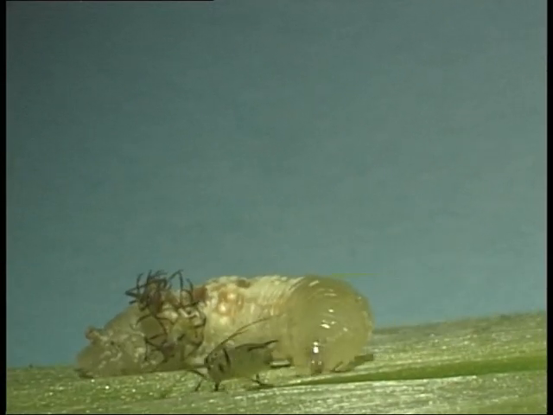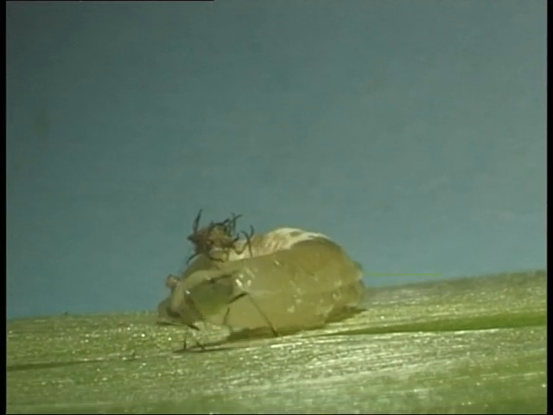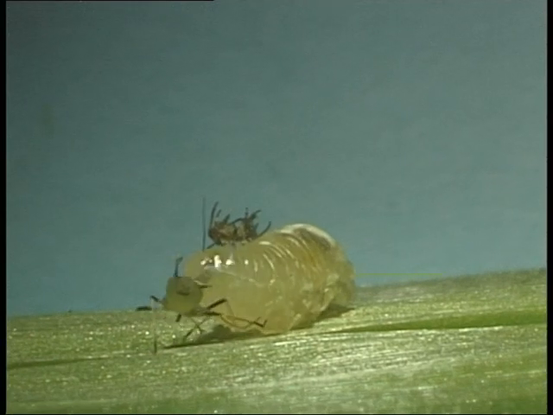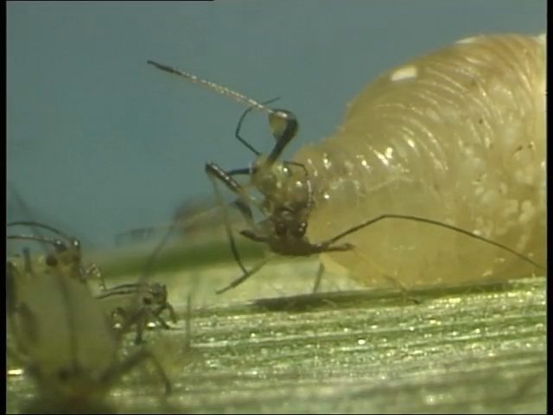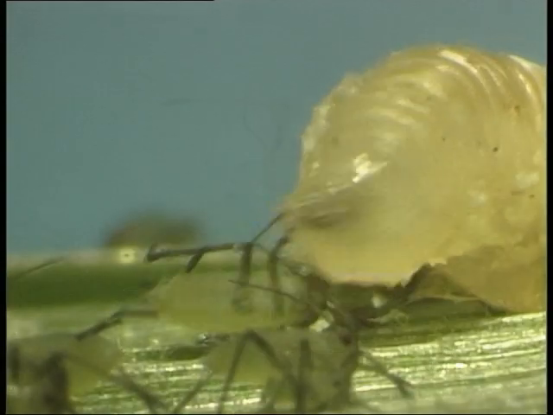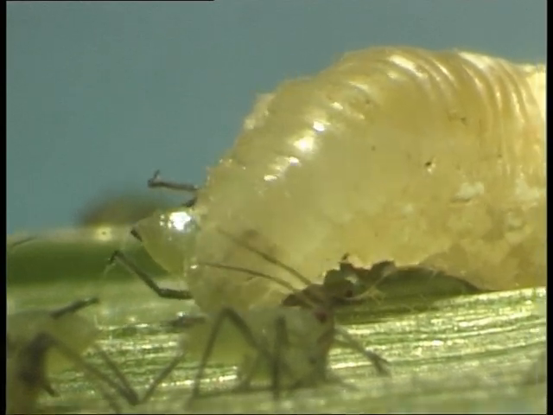The last instar larva has grown to become a voracious predator, devouring large numbers of aphids. Aphids are first immobilized by large amounts of slime.